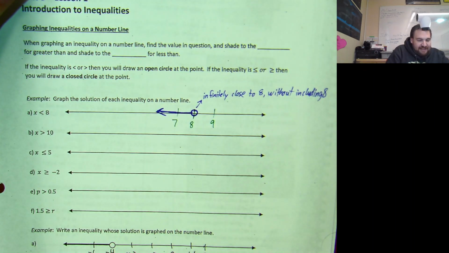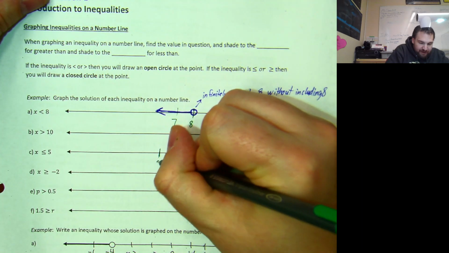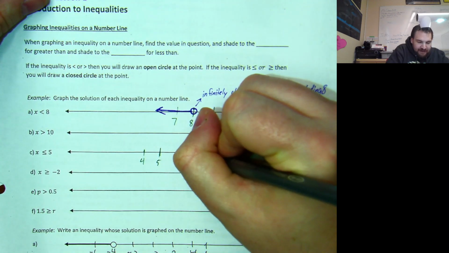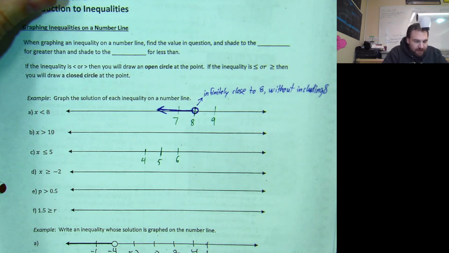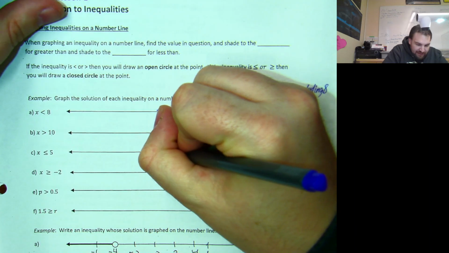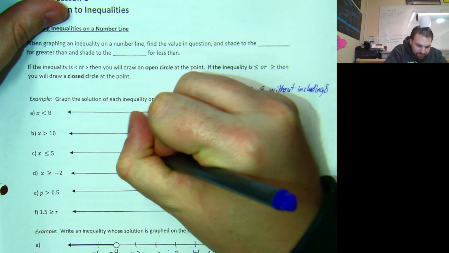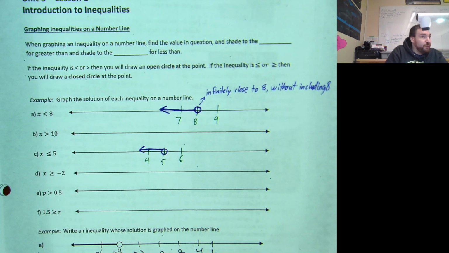If x is less than or equal to 5, I'm going to put 4, 5, and 6 on my number line. Because while I know that I'm a reasonable person, you can't trust me to be a reasonable person. So I'm going to show my reasonableness by including points on either side. And now I am not just less than 5 in all values that way. I am now also equal to 5.